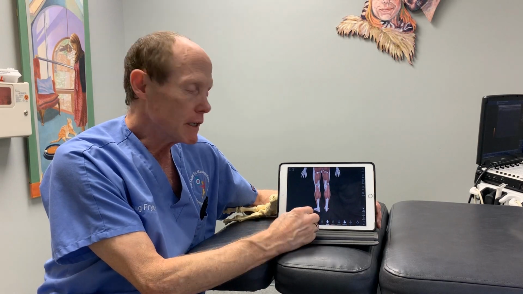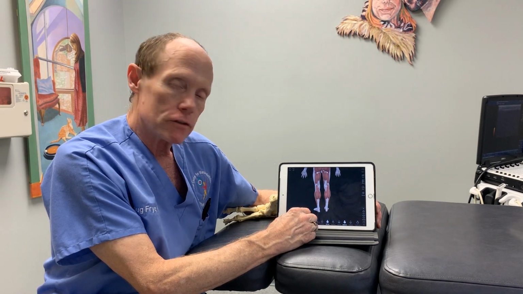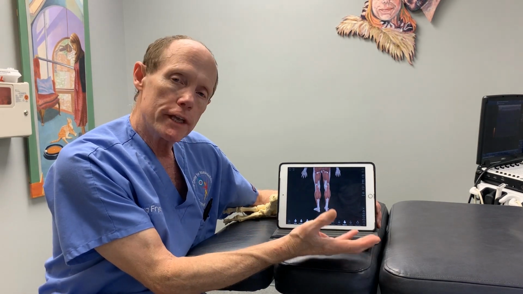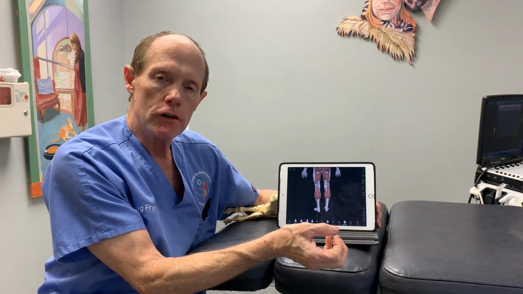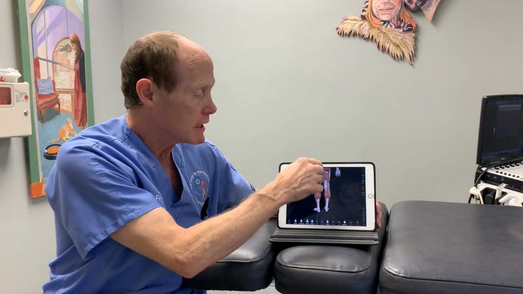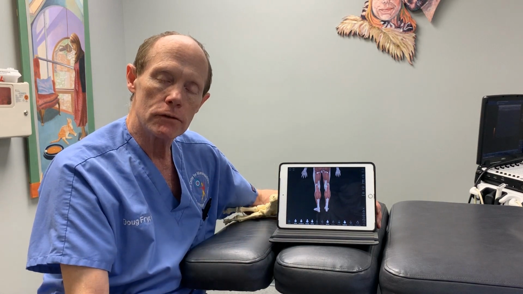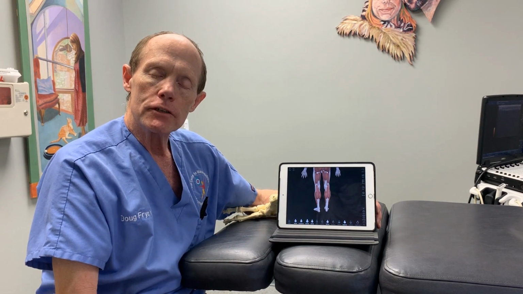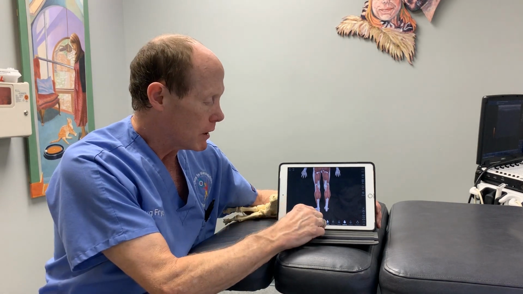So we have orthotics that can be helpful. We have physical therapy that can be helpful not only in mobilizing the joints of your foot that may be causing problems, but also in assessing the mechanics from the pelvis down to the foot to make sure that the mechanical dysfunction is not causing more problem.